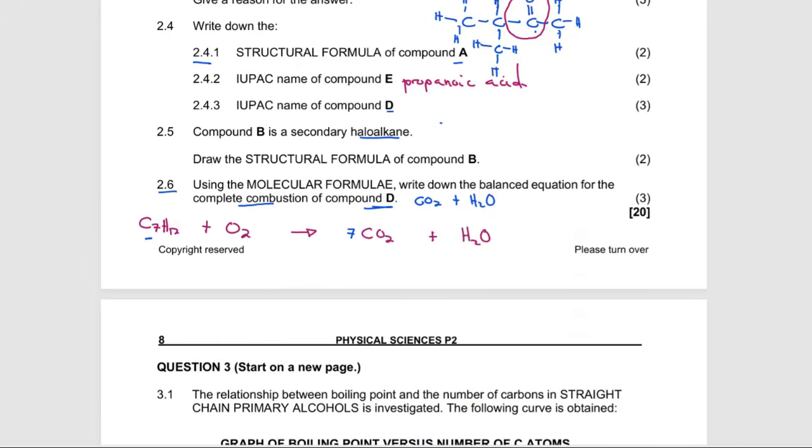So for me to balance, I'm going to put a coefficient of 7 there. Then it means this 7 also affects the number of carbons, right? So as a rule of thumb, we should start with carbons, then followed by hydrogens, and the last part is going to be oxygen. So we balance them in this manner: carbons first, hydrogen second, then lastly, our oxygens, right?